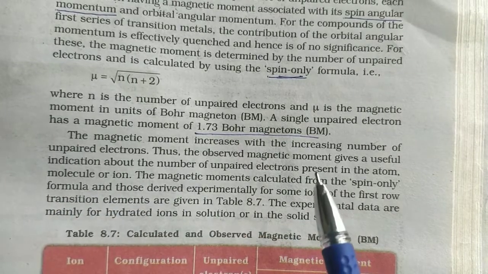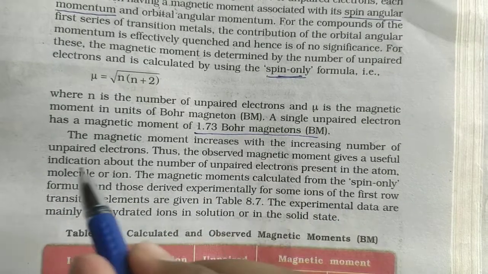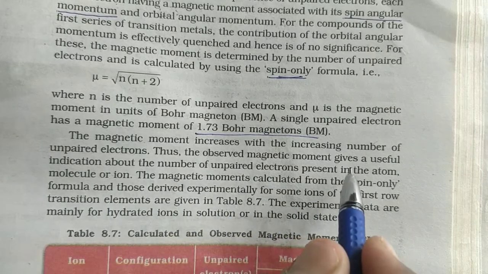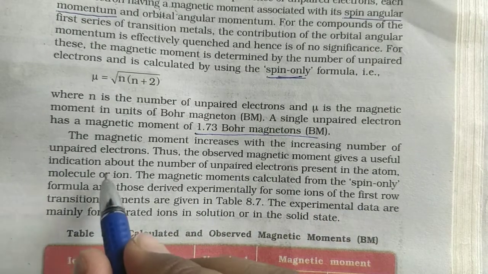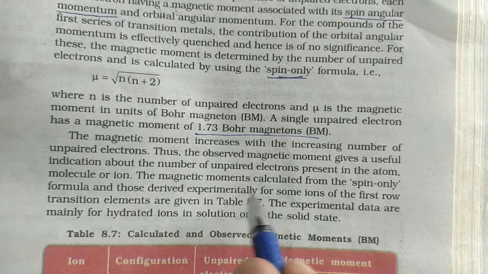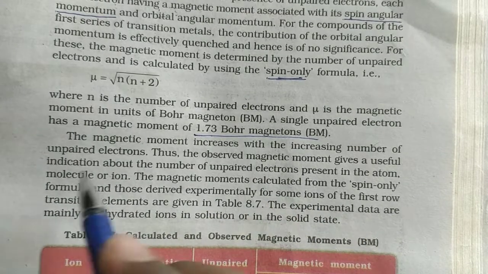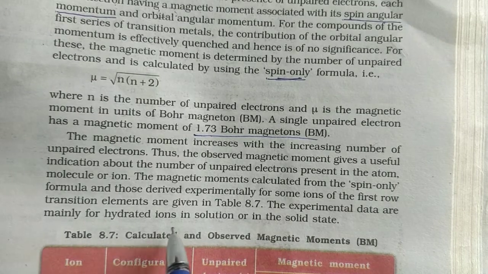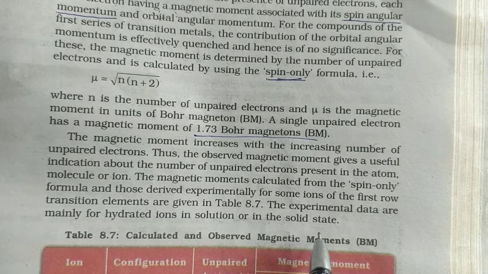The magnetic moment increases with the increasing number of unpaired electrons. This is a known thing to us. Thus, the observed magnetic moment gives a useful indication about the number of unpaired electrons present in the atom. In the form of a tabular column, we have the data. The experimental data are mainly for hydrated ions in solution or in the solid state.